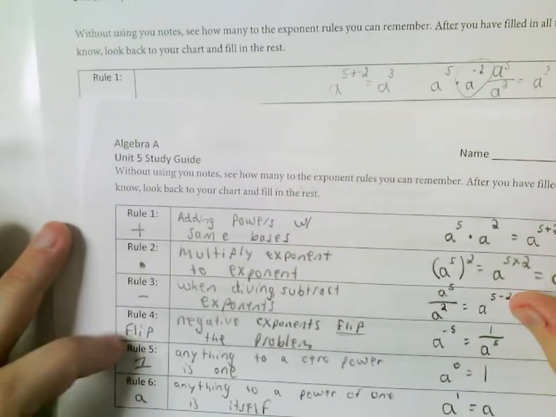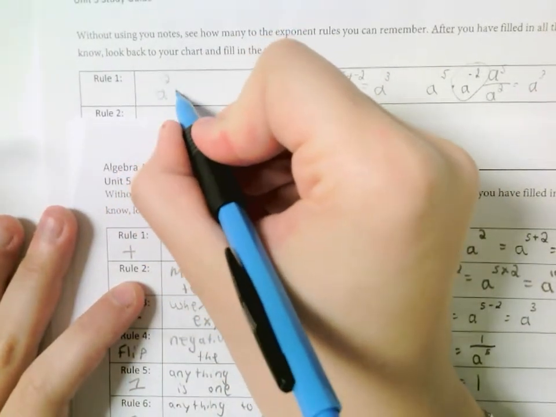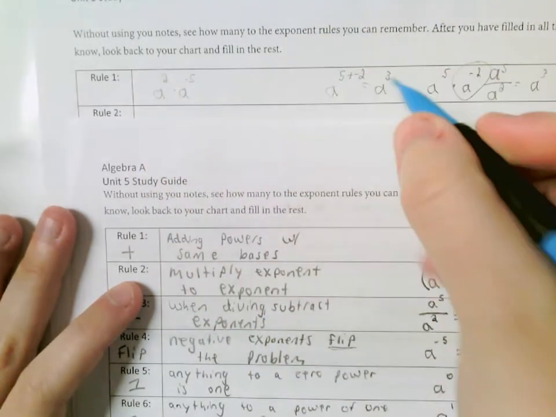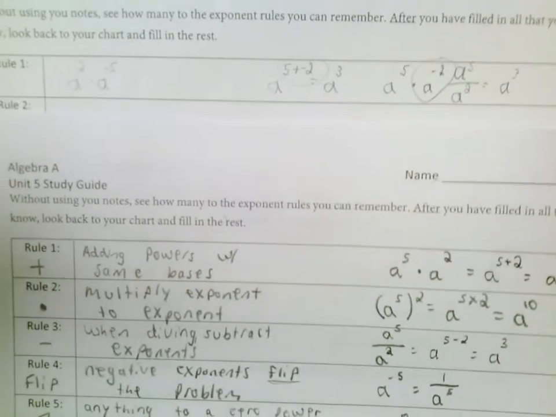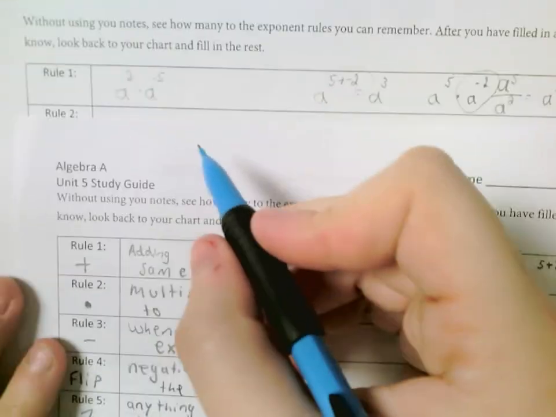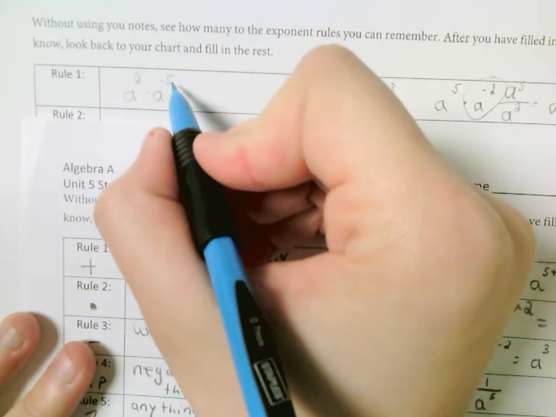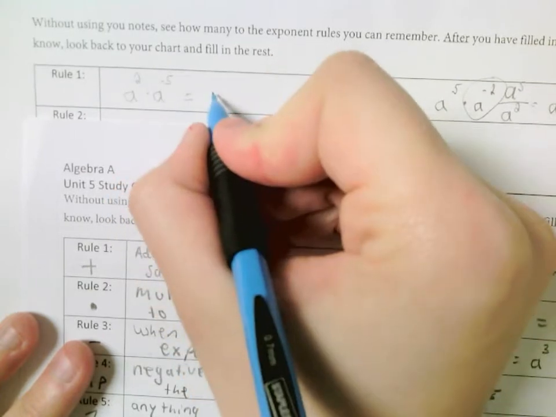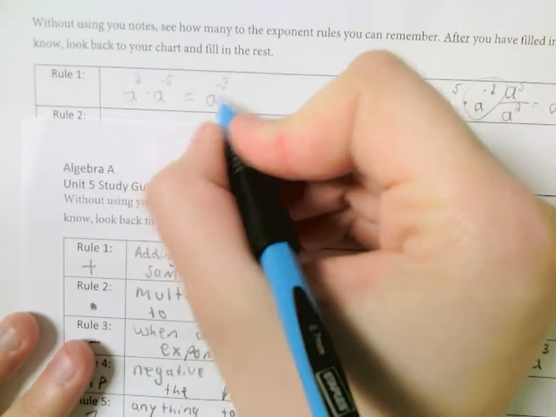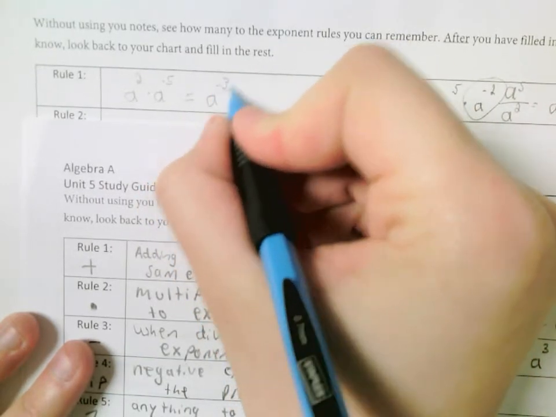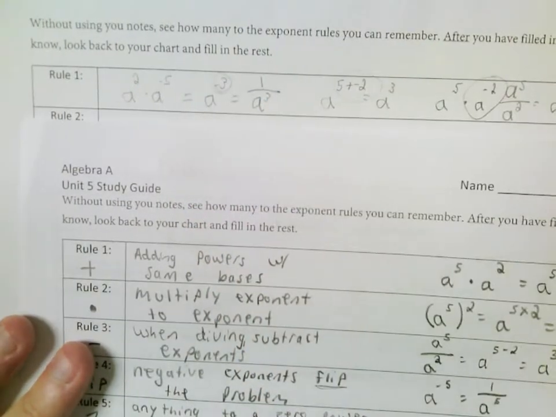On the same note, sometimes you're going to see things like this. Let's say you have a squared times a to the negative 5th. Let's use this rule and add. Let me zoom in just a little bit. When you take 2 plus a negative 5, that should give you a to the negative 3rd. Frequently people stop there because they think that's the best you can do. But anytime you have a negative, you should never leave it in the exponent. That goes down to our negative rule and should be moved down below.